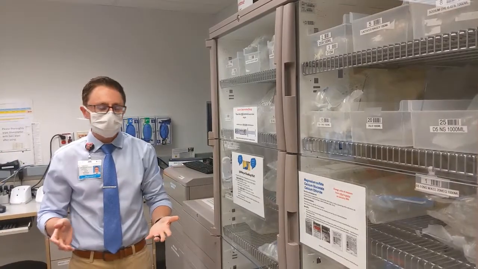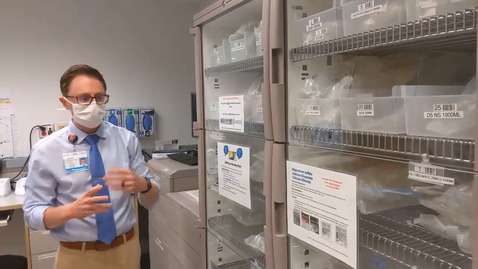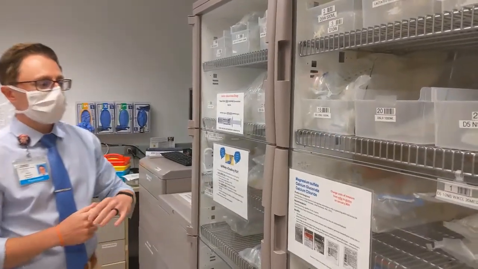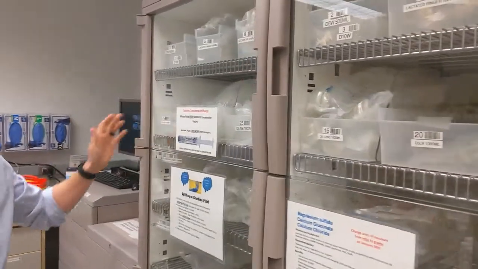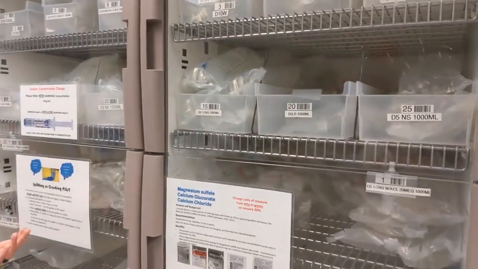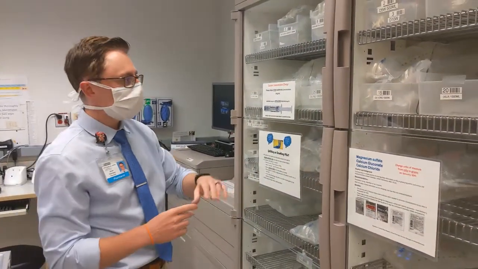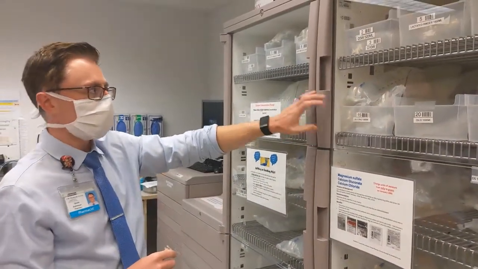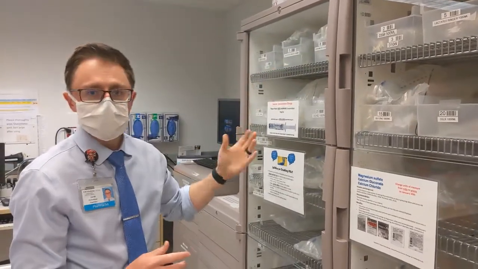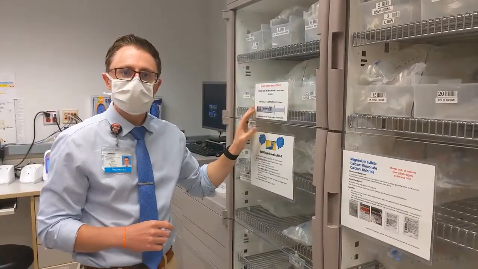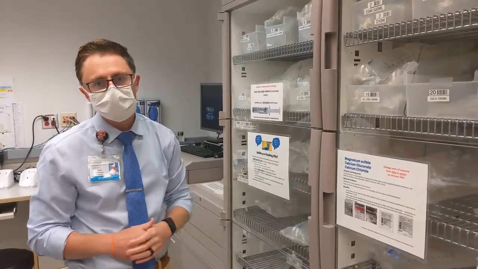Okay, so we're still in the medication room, but there's a few other things. So we showed you the Pyxis machine. There's also a tower for the Pyxis, so these actually house our IV bags. So we saw earlier in the inpatient pharmacy the bags that we have to make from a technician, but these are bags that don't have drugs in them, so they're typically just fluids that we'll keep here by the Pyxis machine, so it's easy access for the nurses.